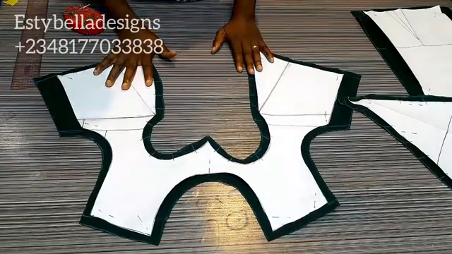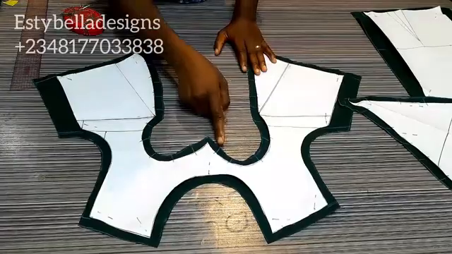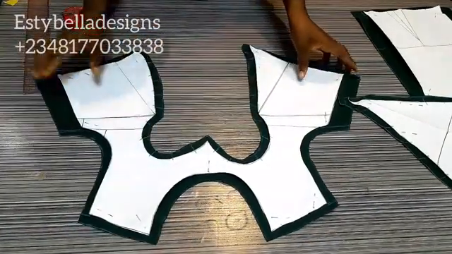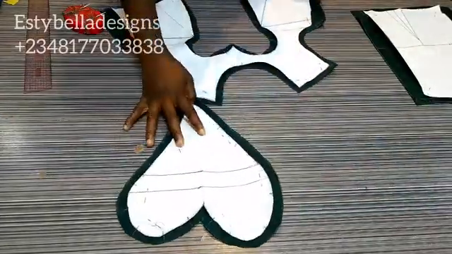So guys, after transferring to fabric, this is what we have. So this is the front. I notched it round. All these places I notched it round. So this is the front. This is the love shape.